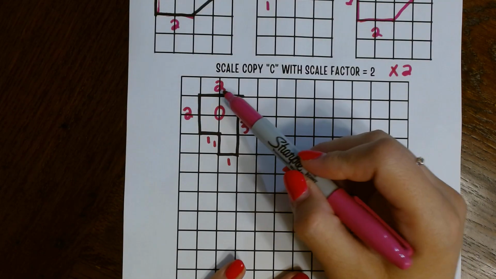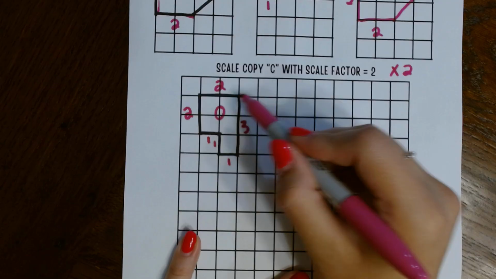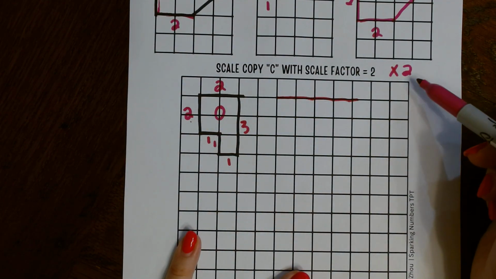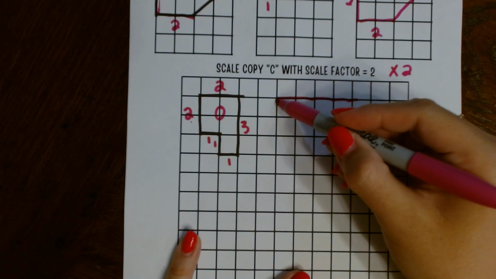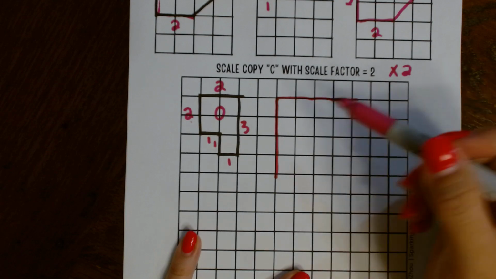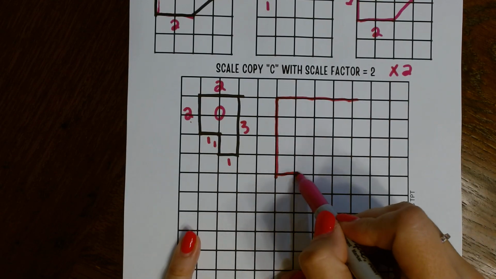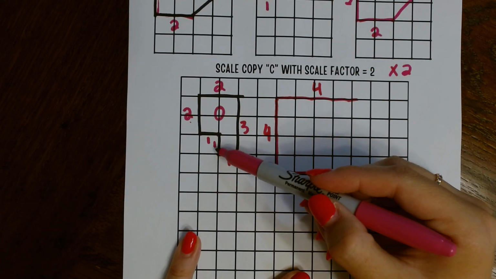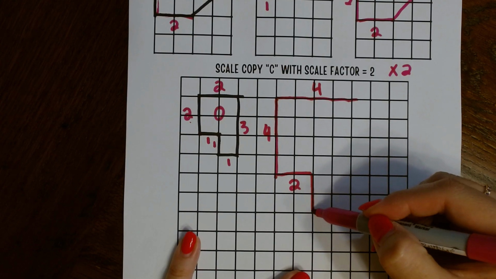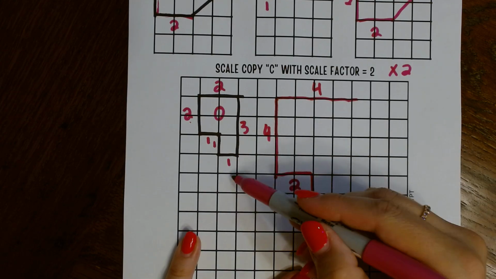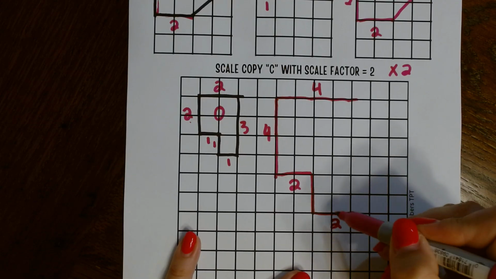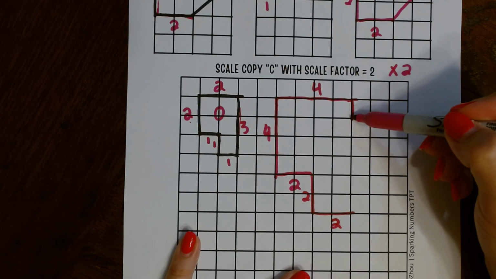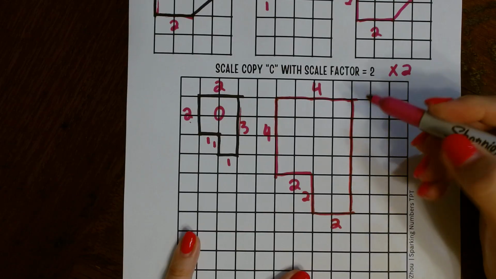So 2 times 2 is 4. So this top side is now going to be 4. 1, 2, 3, 4. 2 times 2 is 4 again. So this side right here is going to be 4. 1, 2, 3, 4. 1 times 2 is 2. So 2. Going down, I have 1. 1 times 2 is 2. Going over, I have 1. 1 times 2 is 2. And then this last side is 3. 3 times 2 is 6. 1, 2, 3, 4, 5, 6.